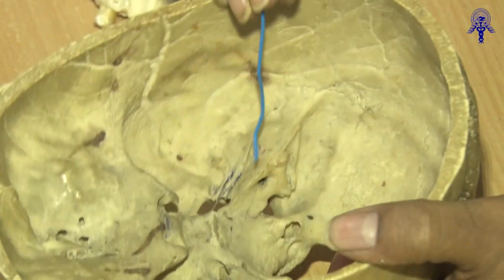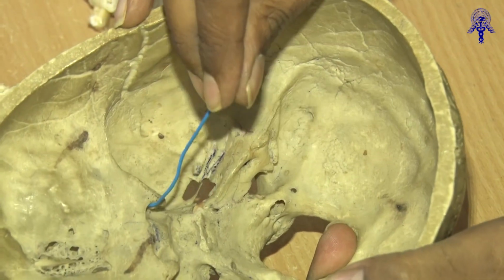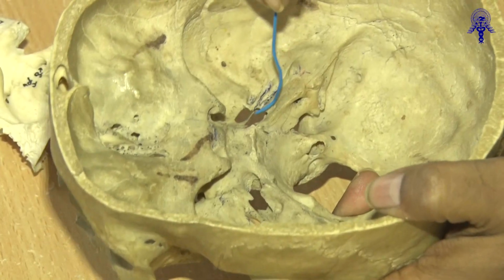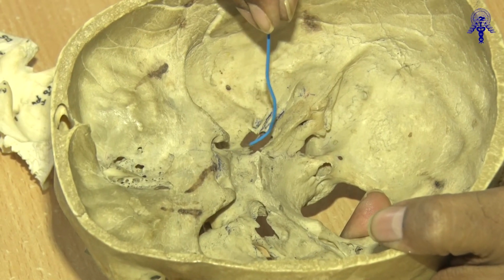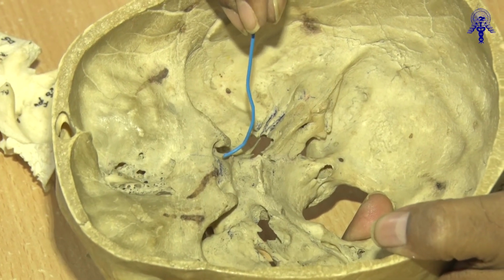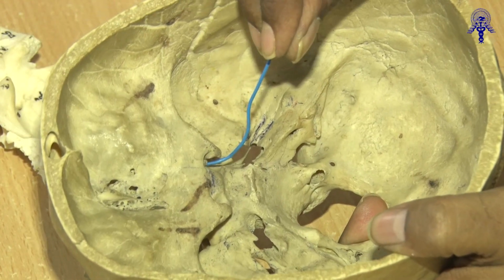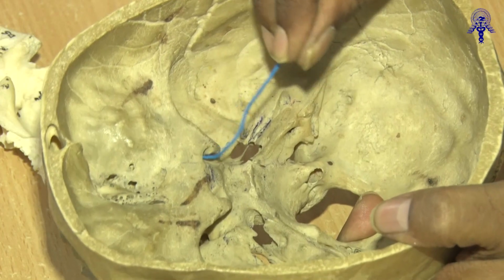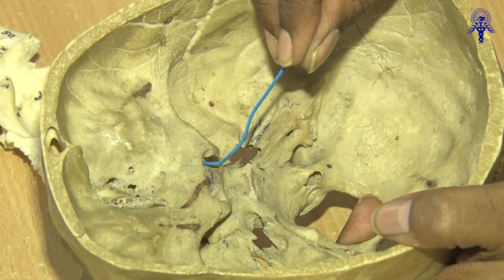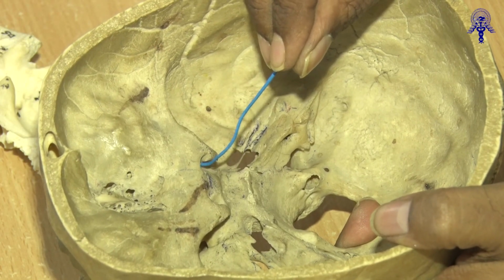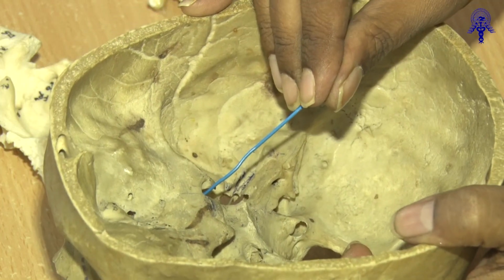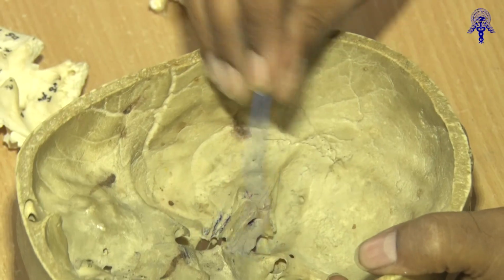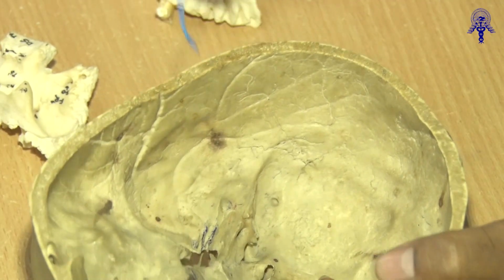Why I am saying this? From here the optic nerve enters. Here lies the chiasma. As I have said, the internal carotid artery comes through here, goes on either side of the chiasma and enters medial to the anterior clinoid process, and it gives rise to 5 terminal branches.